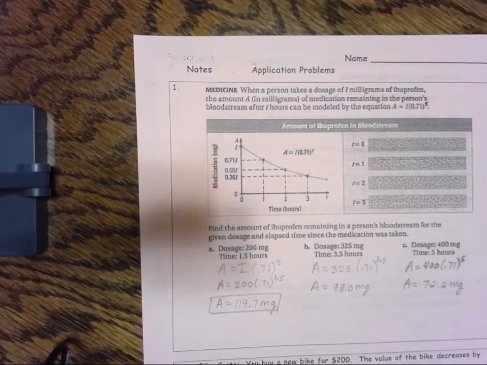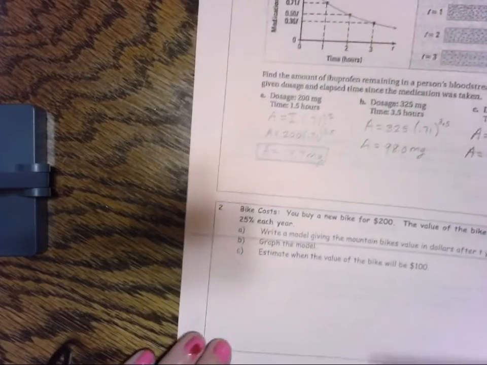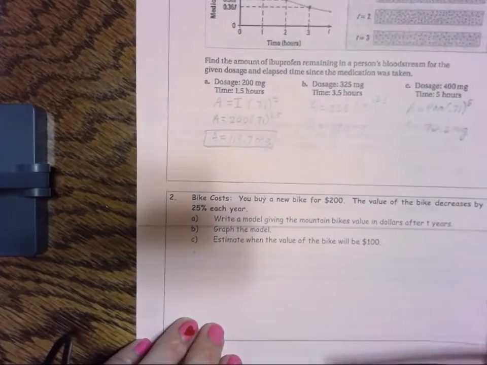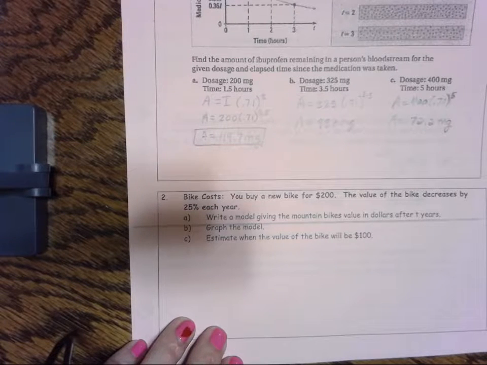All right. Fourth hour, we're still on you. Let's look at number 2. Bike costs. You buy a new bike for $200. The value of the bike decreases by 25% each year. Part A wants us to write a model giving the mountain bike's value in dollars after T years.